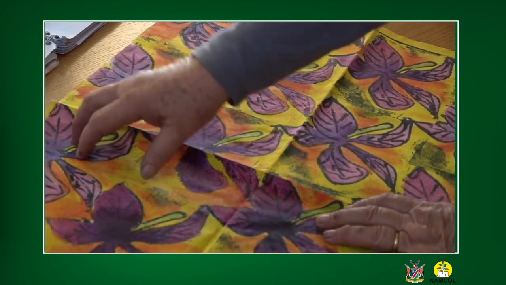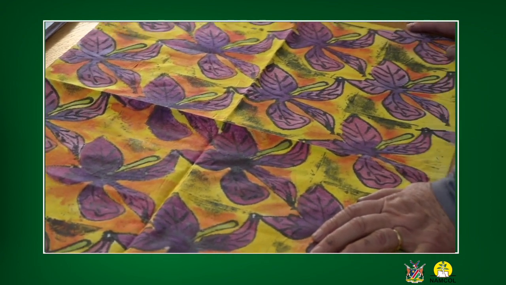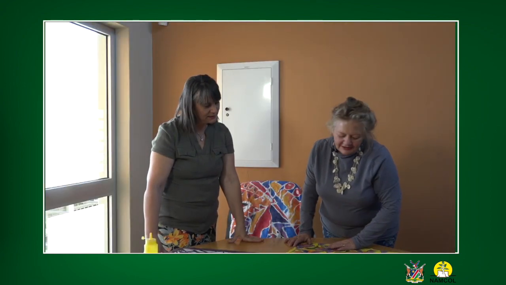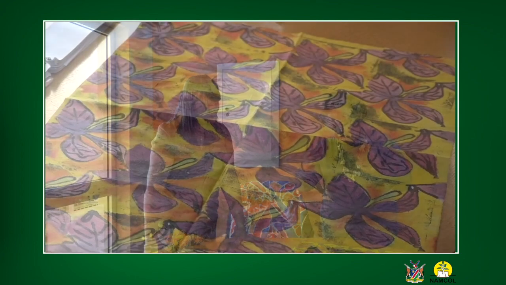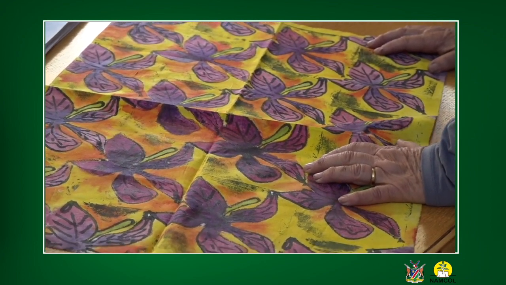Oh wow! So it was similar to our lesson on printmaking. Yes, yes, yes. But this we call an overall pattern. So it's an overall pattern which you can cut out, make curtains or whatever you want to do. Sure, this is so interesting.